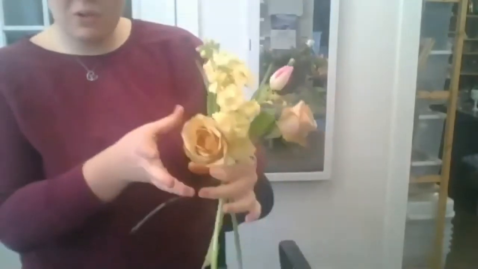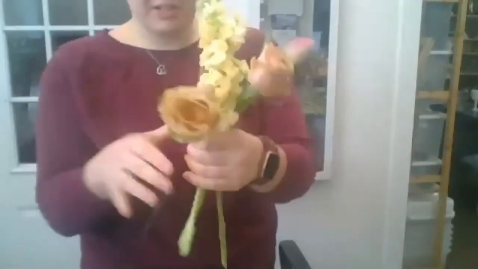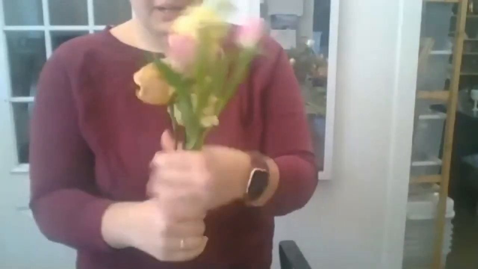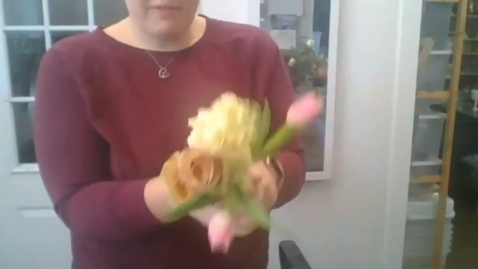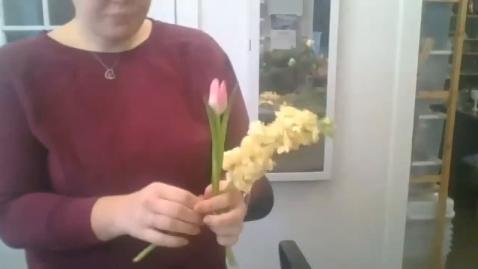But what that's going to give you is a much more open arrangement that's not going to be as crowded and close together. Because if I put all of these stems right side by side like this, all my flowers are going to be scrunched together, and you're going to need a lot more flowers to get a much bigger arrangement. So that's what I'm going to do.